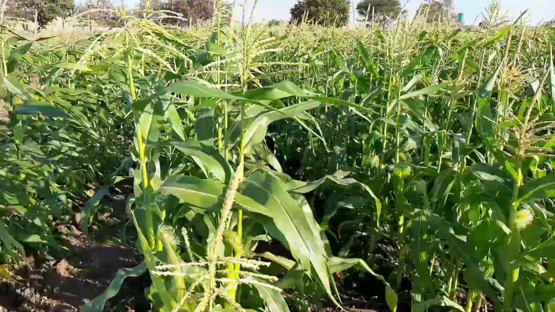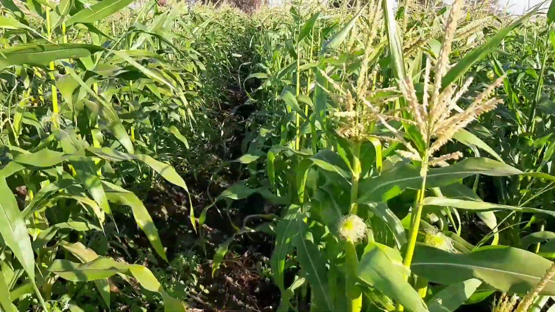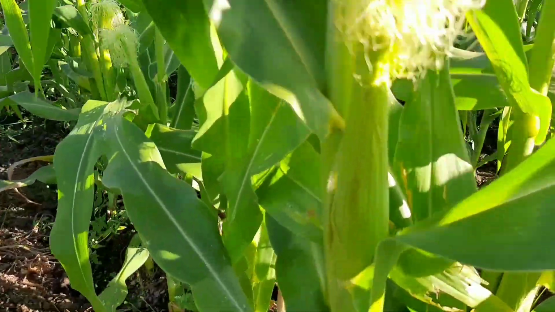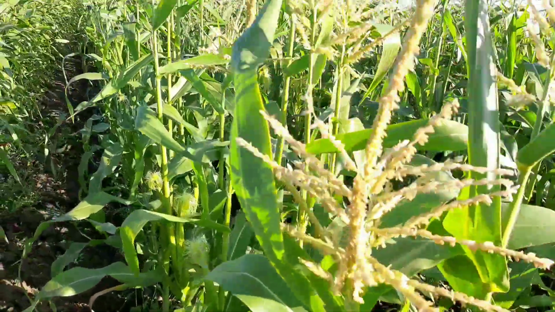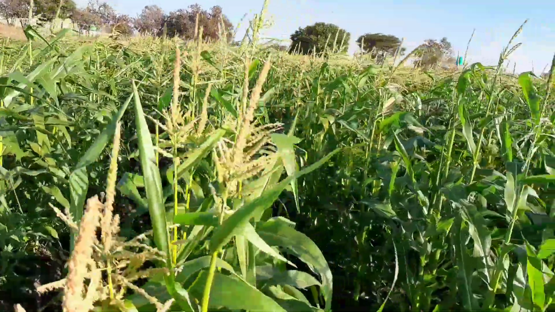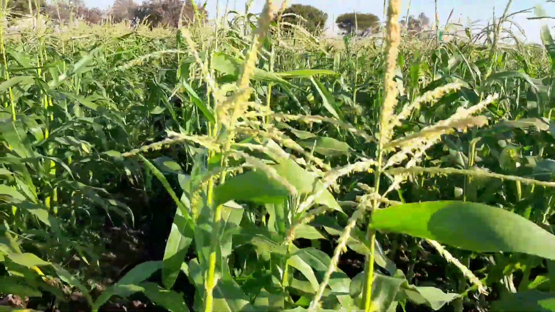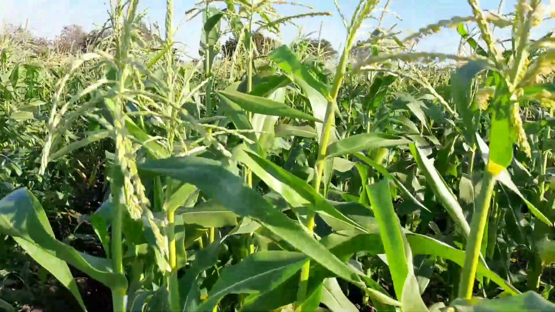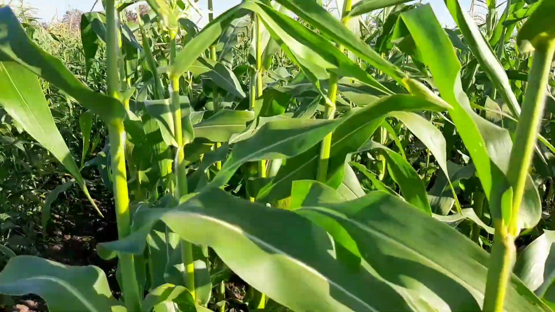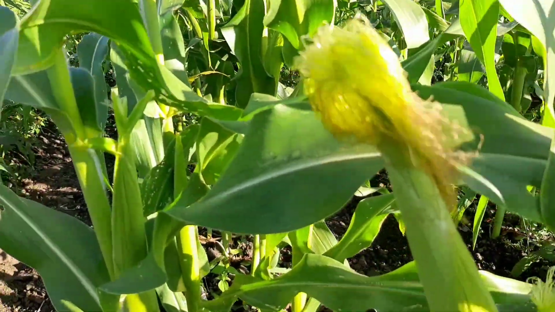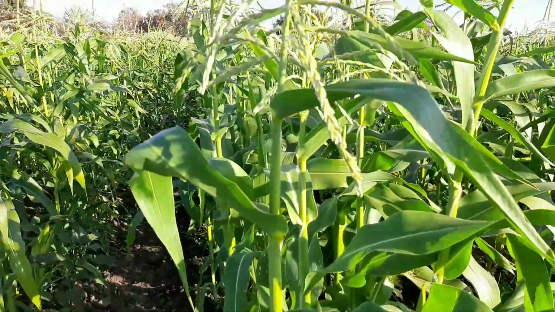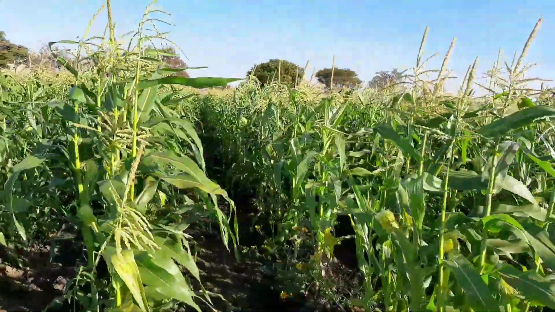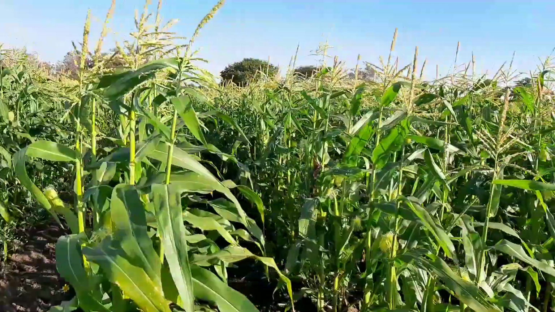So this batch of sweet corn is tasseling now, and we have some decent cobs coming up, but we also saw that the growth pattern is greatly affected. But I think we'll be able to harvest something decent from here, given that this crop grew at a point when it was still relatively warmer. The tasseling started much earlier. So I think that's how we will at least get something decent from this batch.